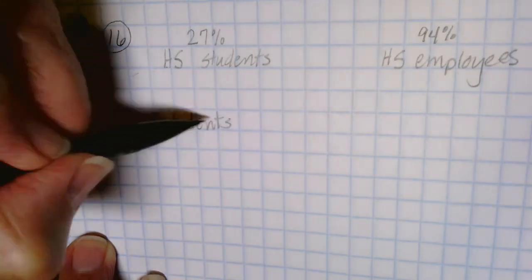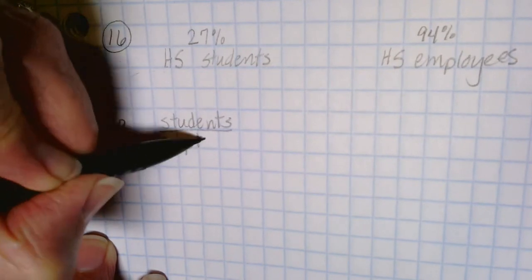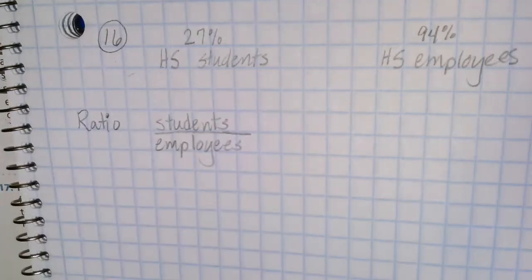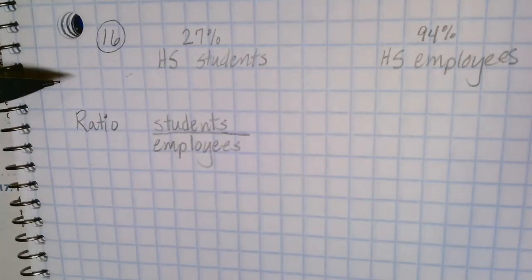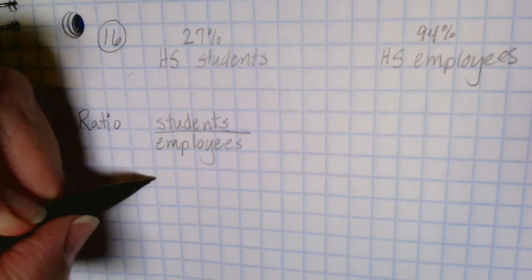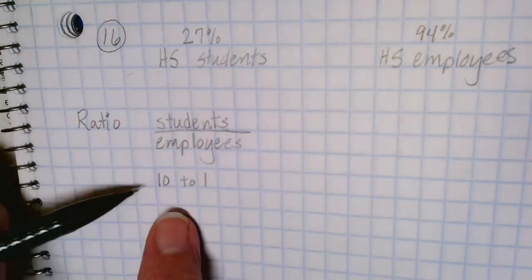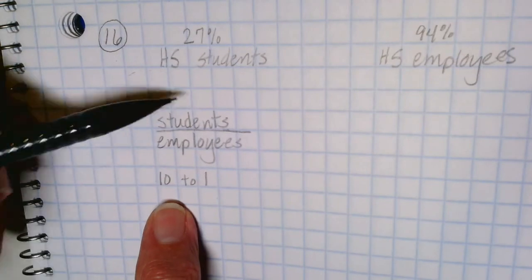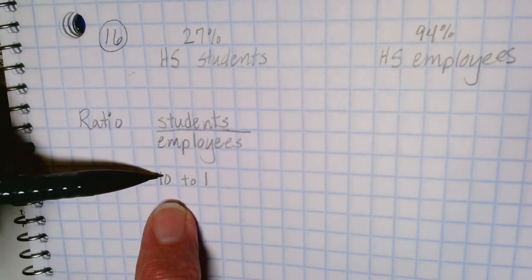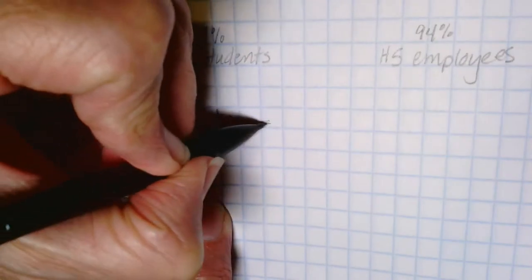We have students and we have employees. Now, the number of students to employees was written out this way, 10 to 1, but you remember that when we write it so that it is vertical, the 10 is the first term and the 1 is the second term.